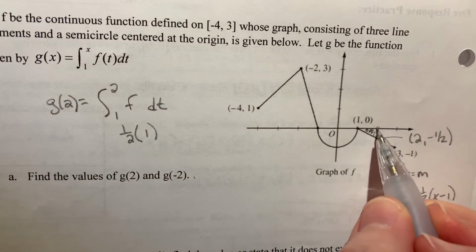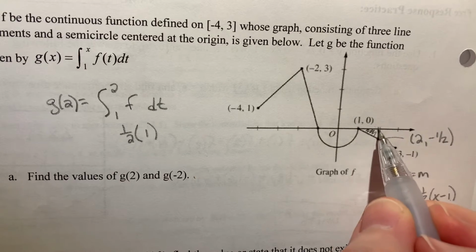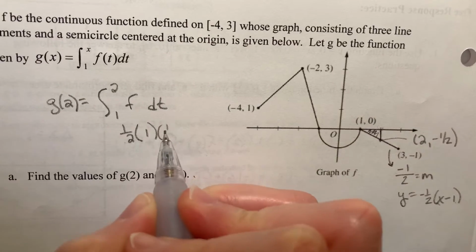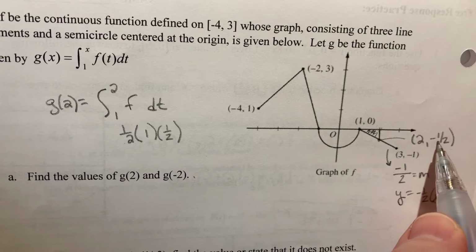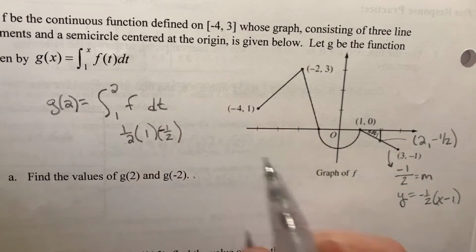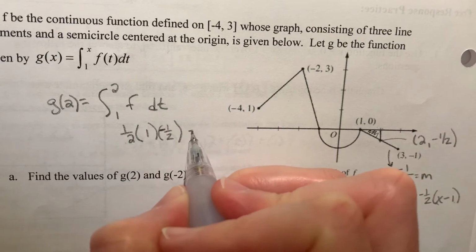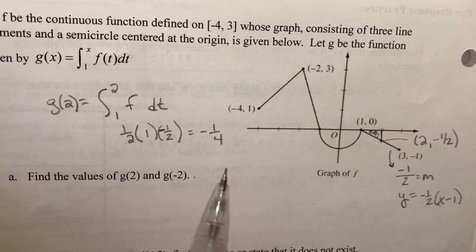So the height of this triangle is 1/2 because I went down 1/2. So 1/2 base times height. And this is nice that this is -1/2. This is exactly why area under the curve ends up to be negative. So this would be -1/4 for g of 2.